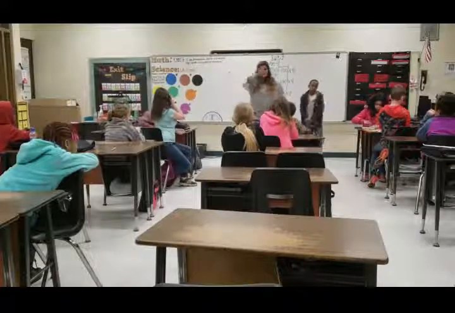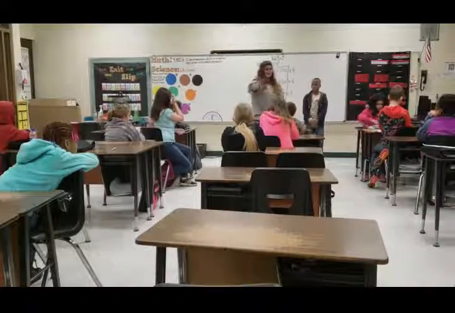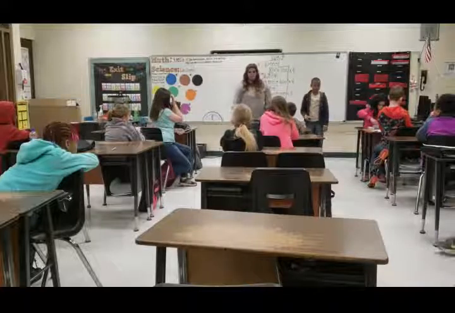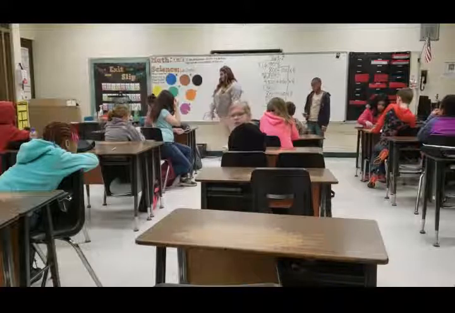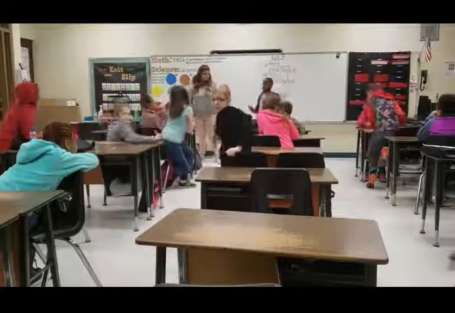And in computers, you stay in that back area. There should be enough computers in here now for everybody in each group. So, let's go ahead and get started.